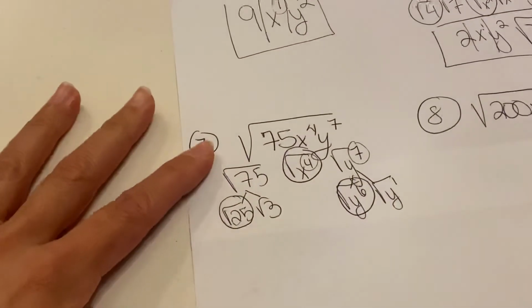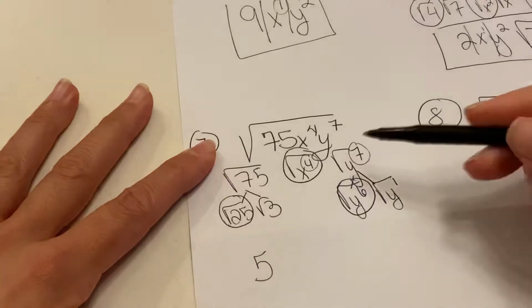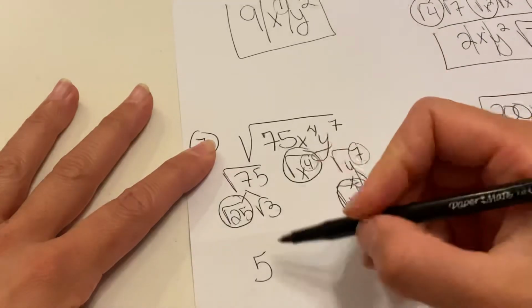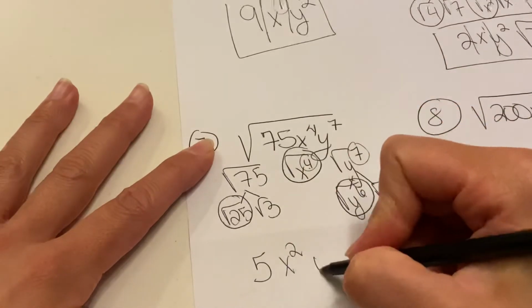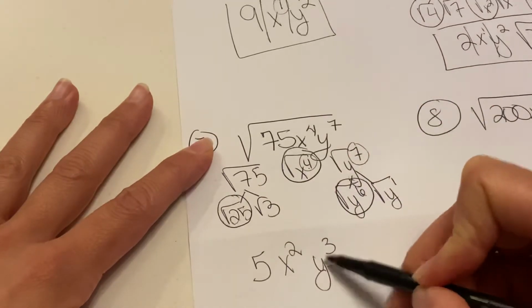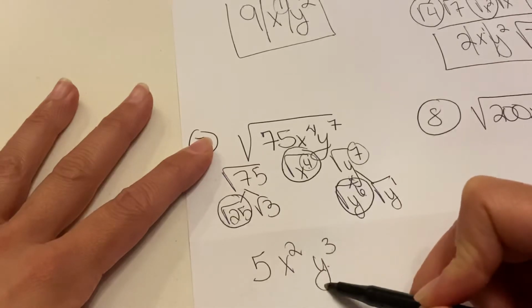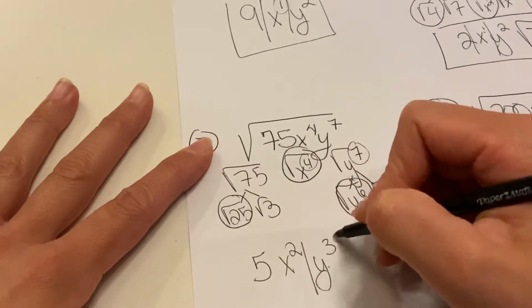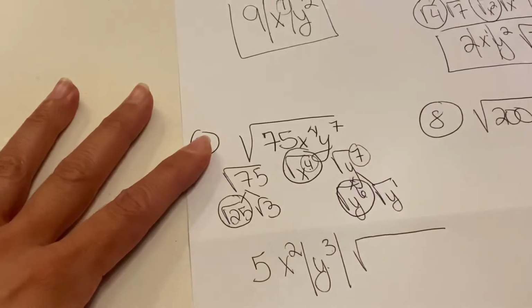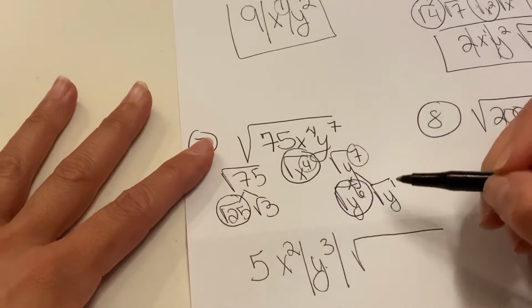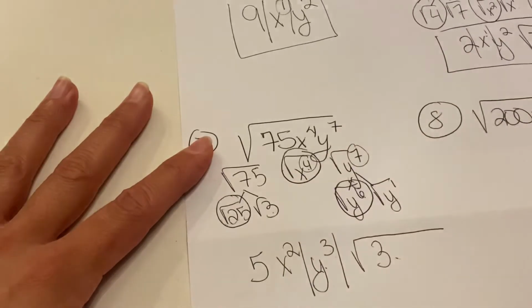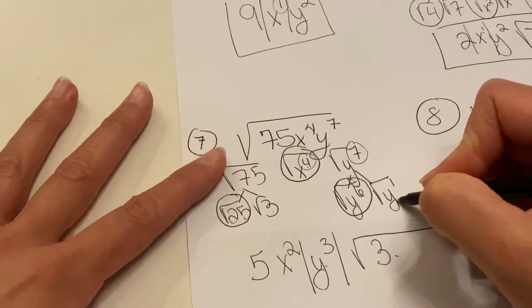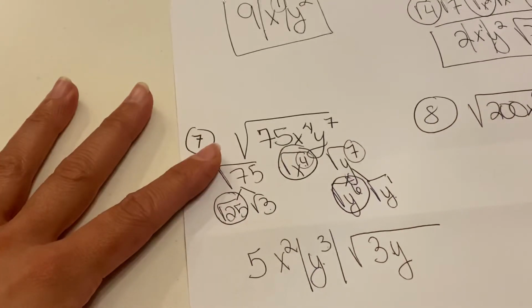Okay, so what's the square root of 25? 5. I'm going to divide 4 divided by 2 gives you x squared. Okay, 6 divided by 2, y to the 3rd. Now remember, for variables, if you're left with an odd power, you have to put your absolute value to make sure that it stays positive. All right, and now I'm going to just write everything that I did not circle. So I didn't circle a 3, that remains inside the radical, and I didn't circle a y, so it remains a y inside as well.